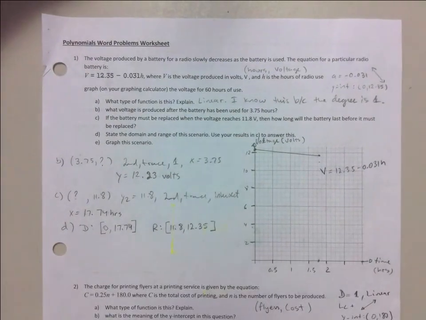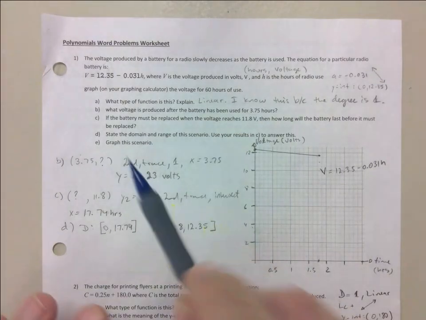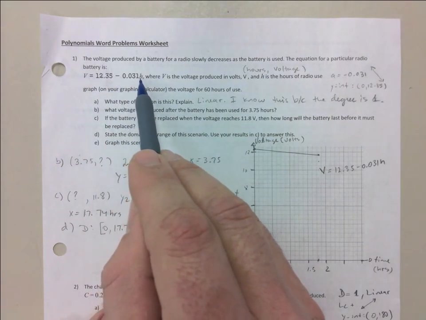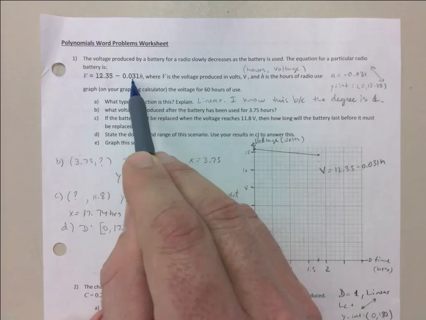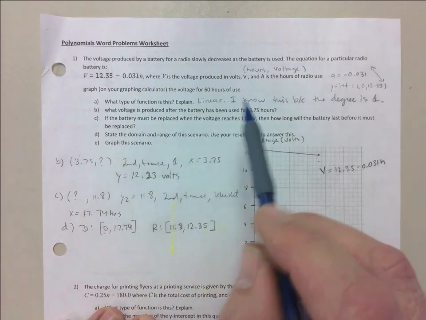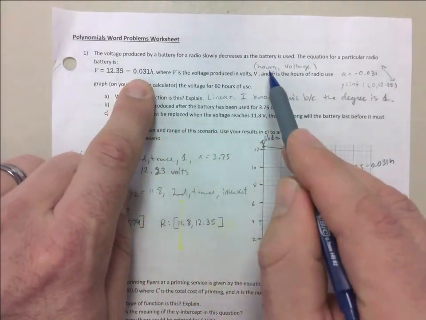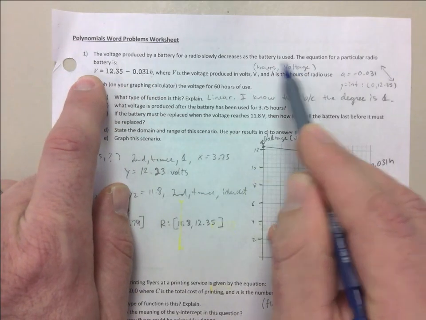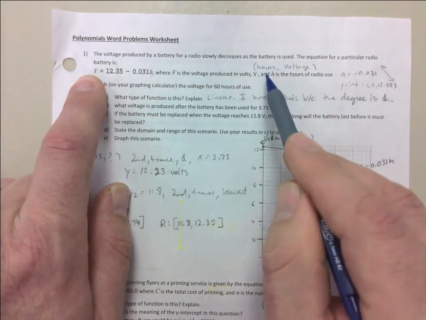If you haven't tried a linear, remember, it's just a straight line, and sometimes it looks a little weird, but whatever's in front of the variable is the leading coefficient. That tells me the end behavior, how it's going to behave. And it tells me that hours are my x variable, and voltage, whatever's on that side, is the y variable. So that's every single point.